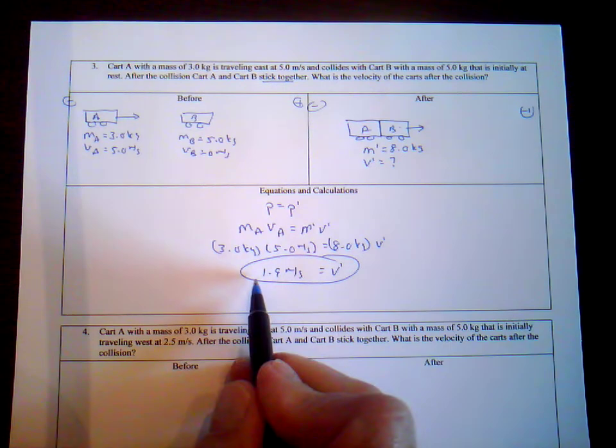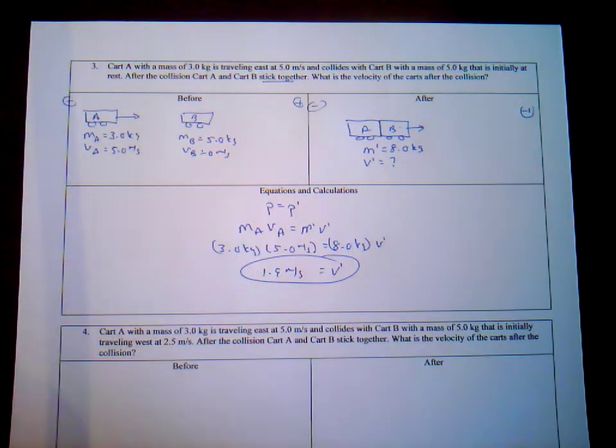Again, everything to the right is positive, everything to the left is negative. So that means the positive 1.9 meters per second. That's how we know it's going to the right. All right, let's look at number 4.